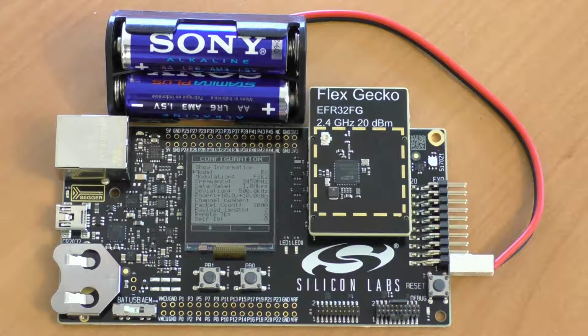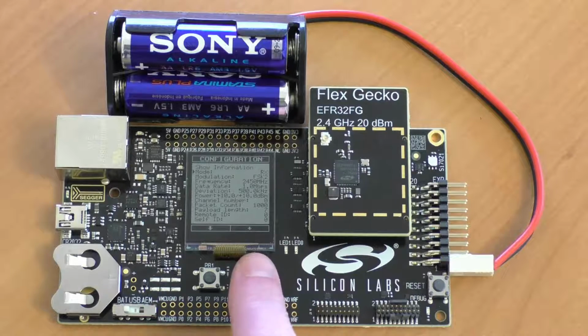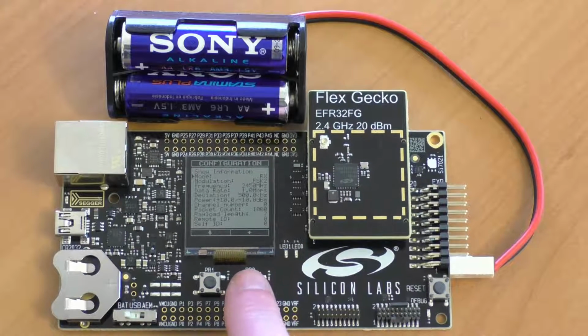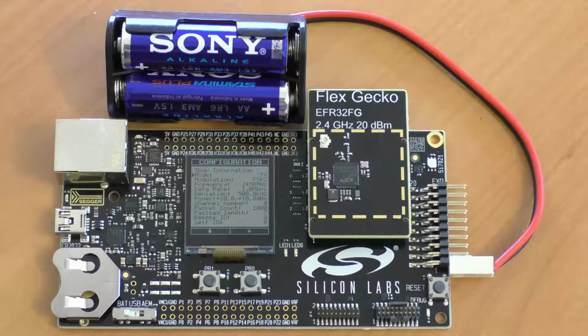Please note that the range test is performed as a one-way radio communication. The node's functionality is initiated by selecting either TX or RX in the mode menu item. One end of the link must be set up as a transmitter and the other end of the link must be set up as a receiver.